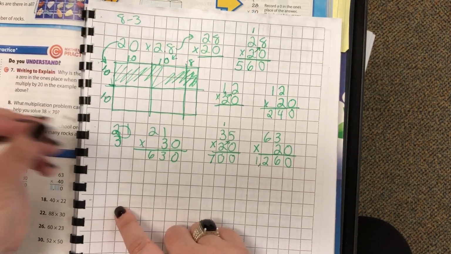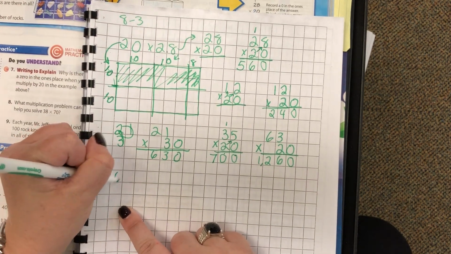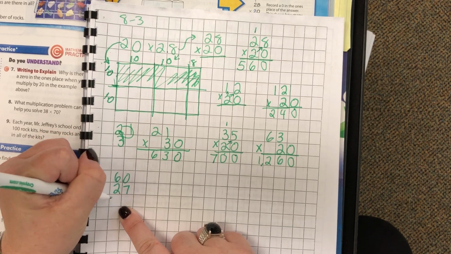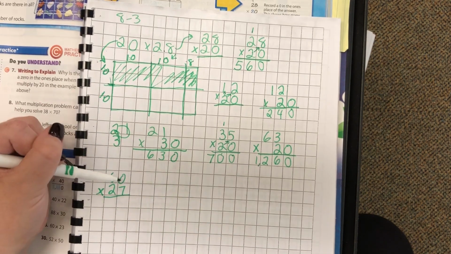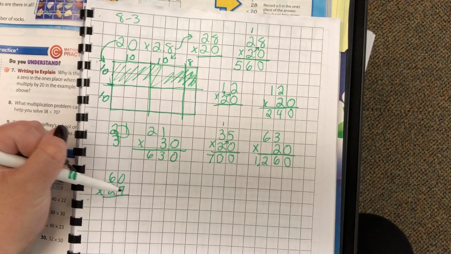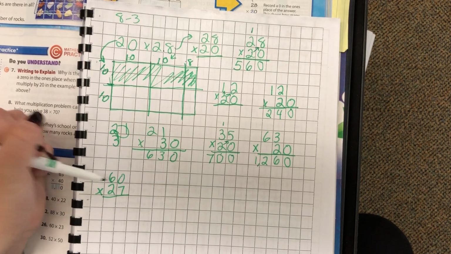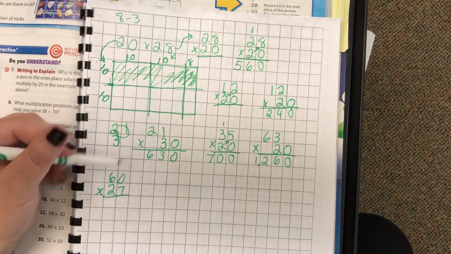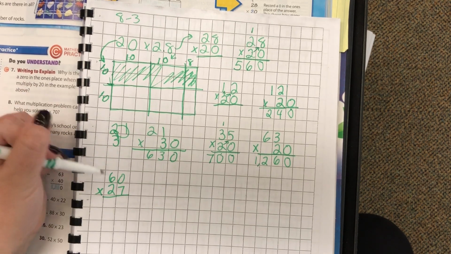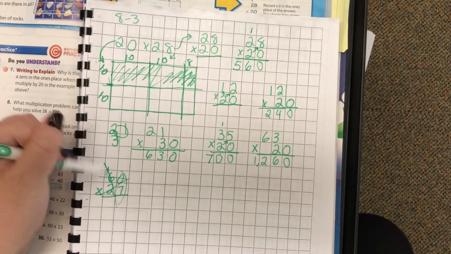If you were to write it upside down, if you were to do 60 times 27, you would really be putting yourself in a tricky situation because now you don't have a 0 to drop, and now you're probably going to do 7 times 6 and then 2 times 6. And you're going to get yourself mixed up. Or you're not going to be sure what to do. So never put it on top ever, ever, ever.